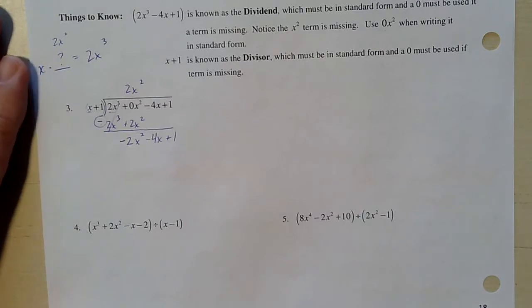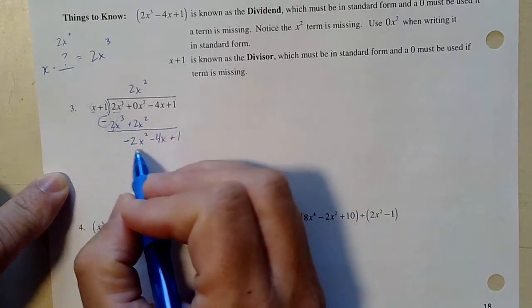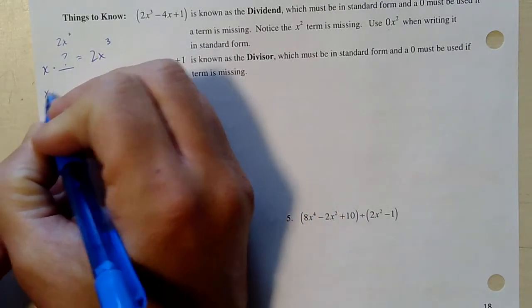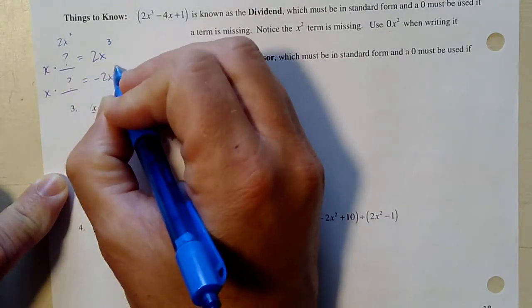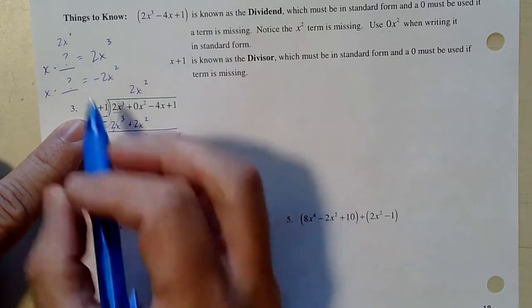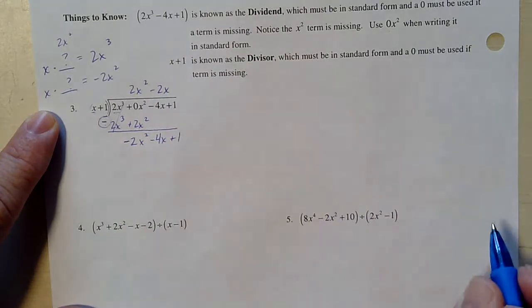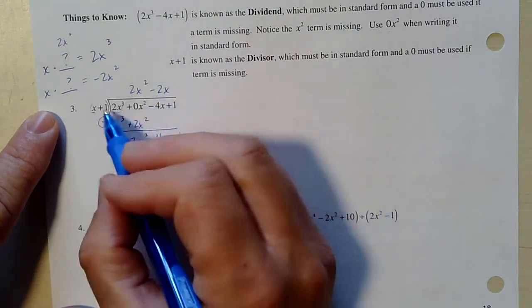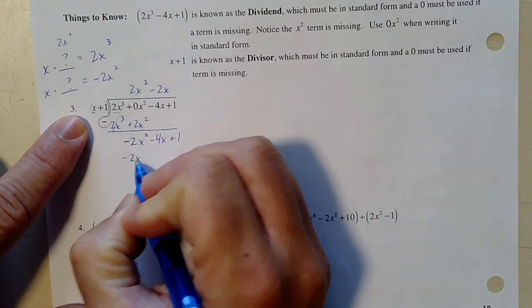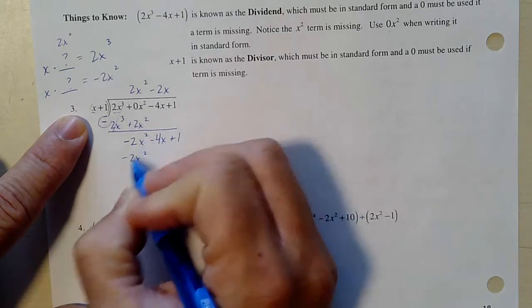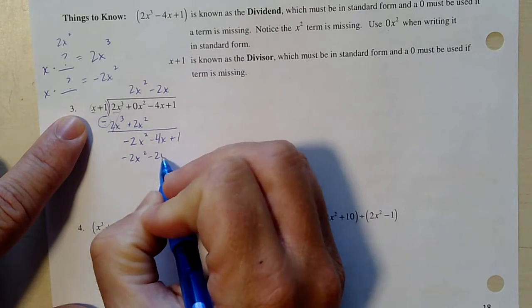All right, and then we restart this process again. So I'm going to ask myself now, x goes into this leading term how many times? So I'm asking this question. X times what gives me negative 2x squared? Well, what am I going to need here? I'm going to need a negative 2x. Okay. Now I take this term, multiply it by this. So negative 2x times x is negative 2x squared. They should be the same if you're doing this right. We want those terms to cancel. Then negative 2x times this positive 1 is minus 2x.